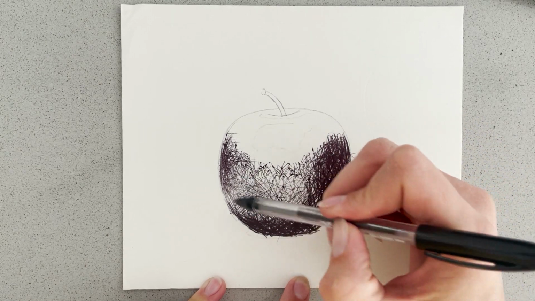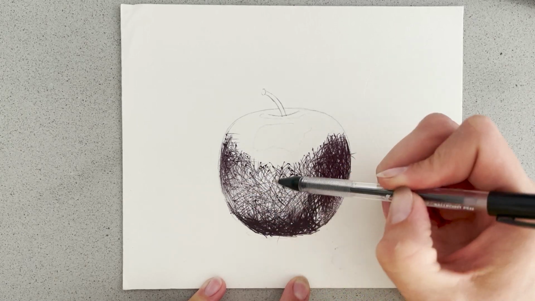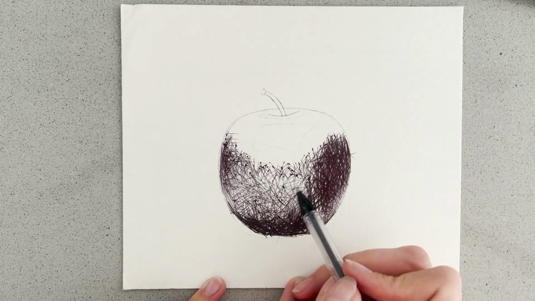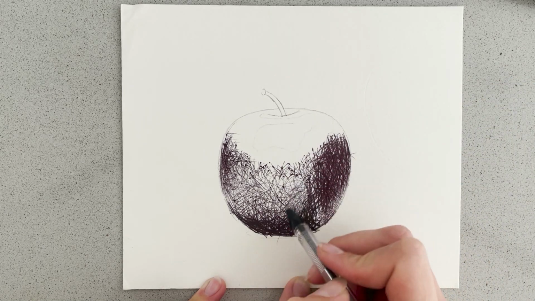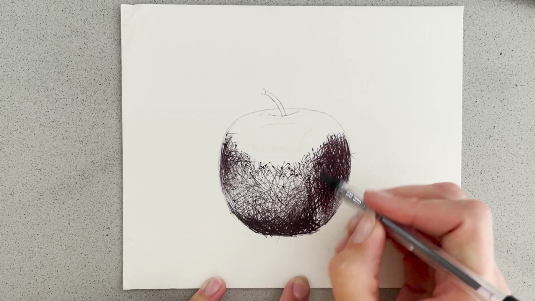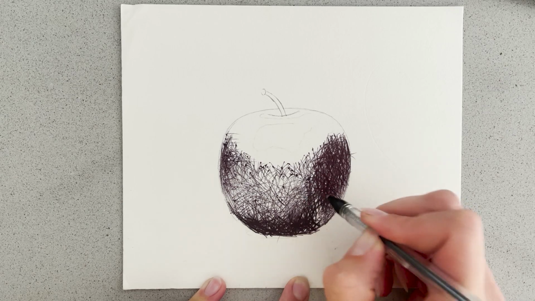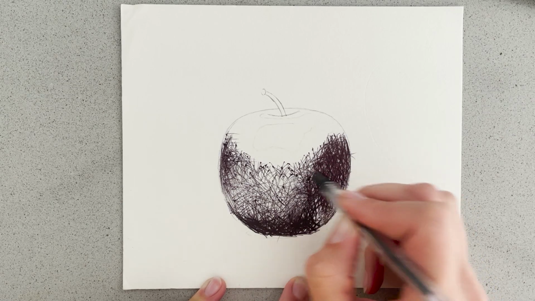You'll notice I'm always working from the dark towards the light. I try not to flick too many marks from the light section into the dark section. I'm trying to make sure that my light sections always have the marks going towards them. This is really important when you get to your really bright highlights, that you never put your pen down in the light section. You always work from the dark towards that light section.